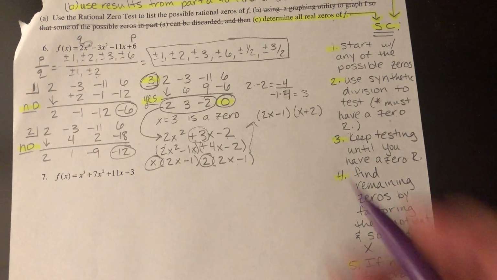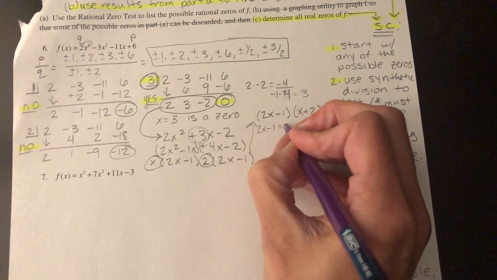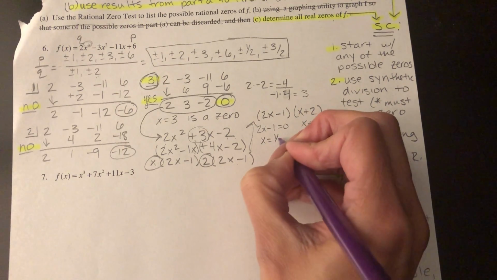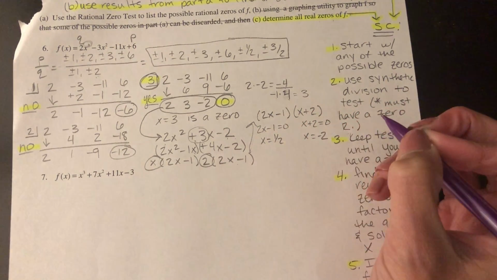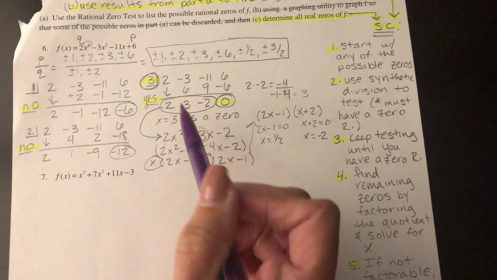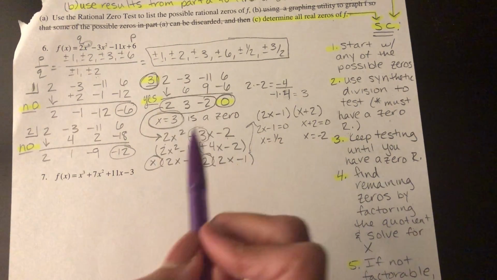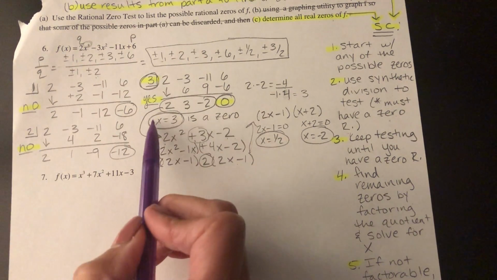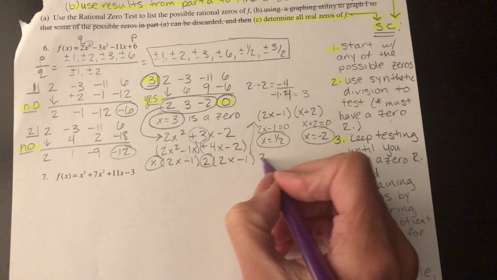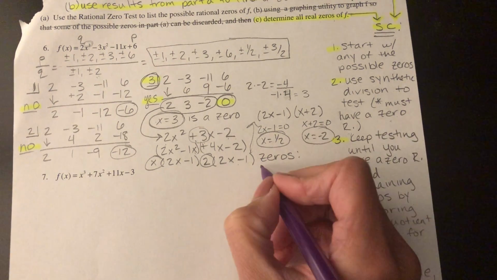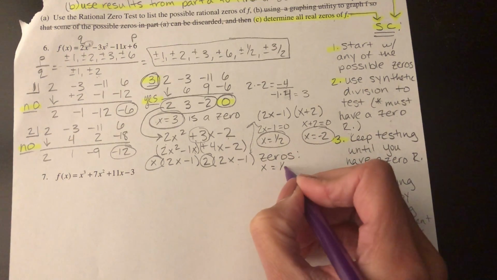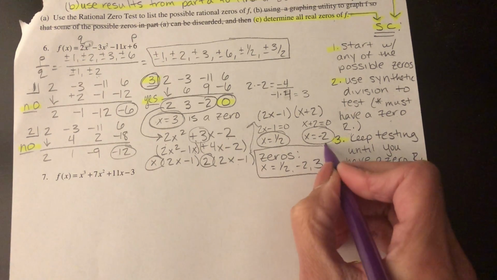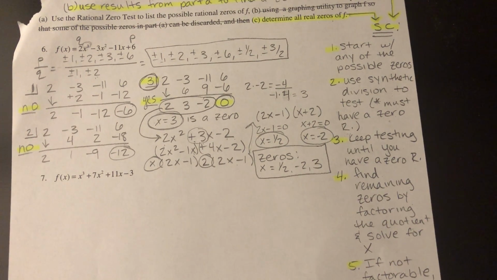Now I'm going to solve for x. So I have 2x minus 1 is 0, x plus 2 is 0. So x is 1/2 here, and x is negative 2 here. And then don't forget, we also have the 0 of 3. So there's our 3 zeros that we were looking for. 1, 2, 3. So final answer, the zeros are x equals 1/2, negative 2, and 3. So we just found all the zeros.